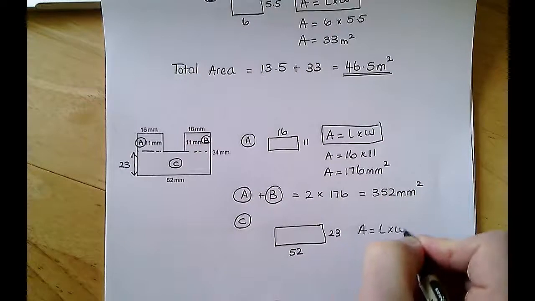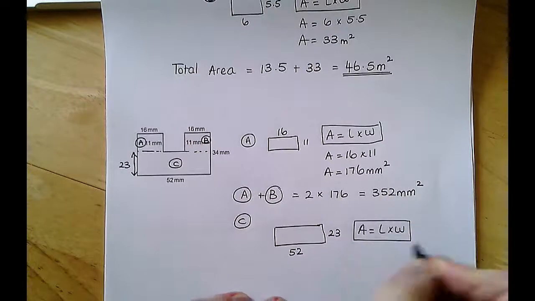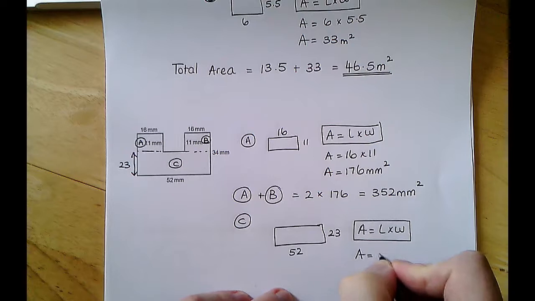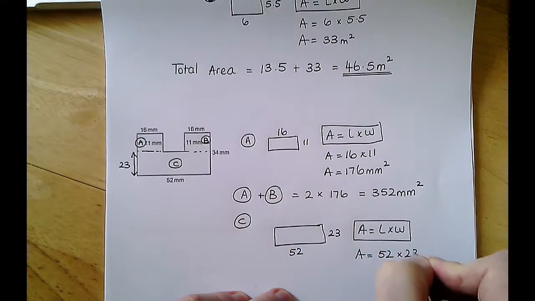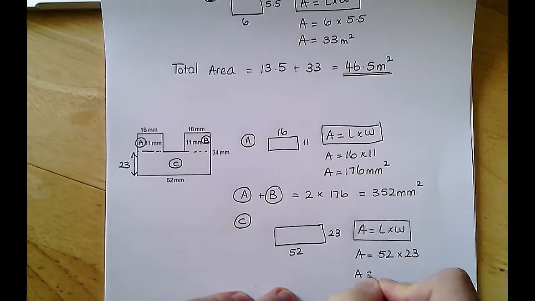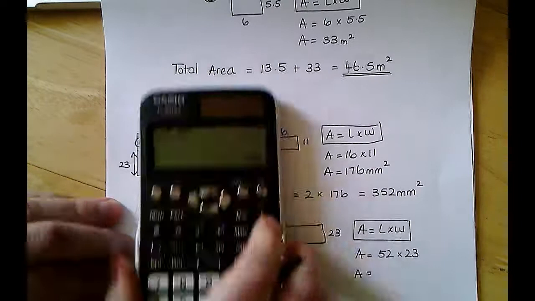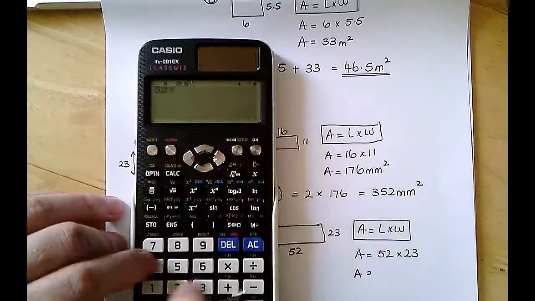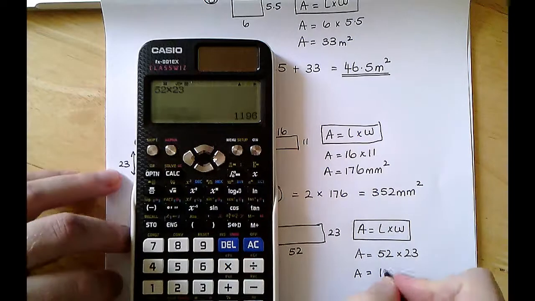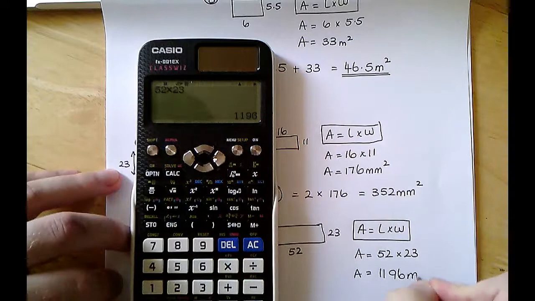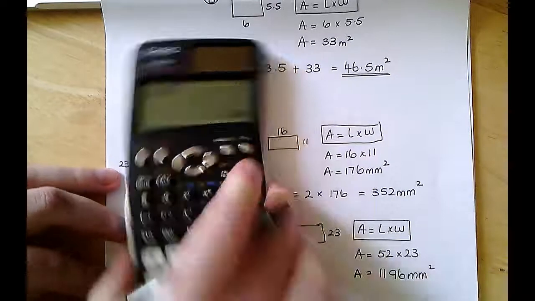Area is length times width, so the area is 52 times 23, which is 1,196 square millimeters.